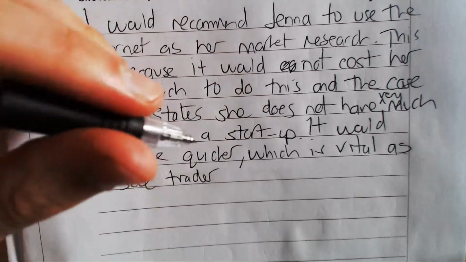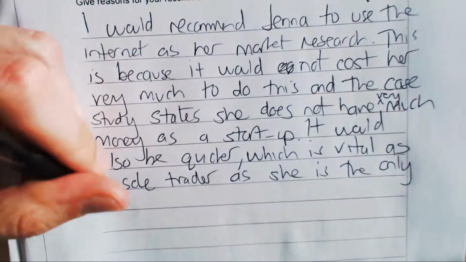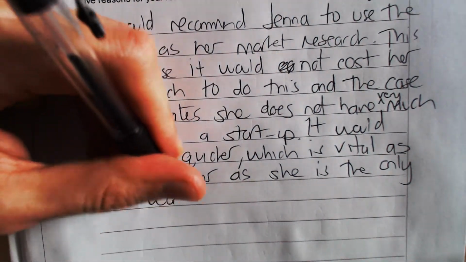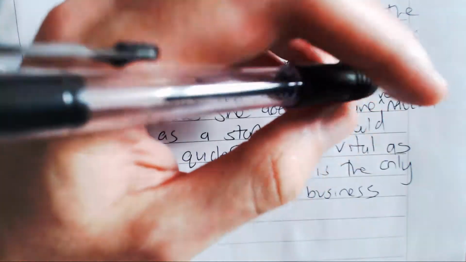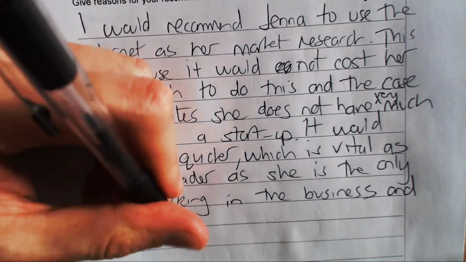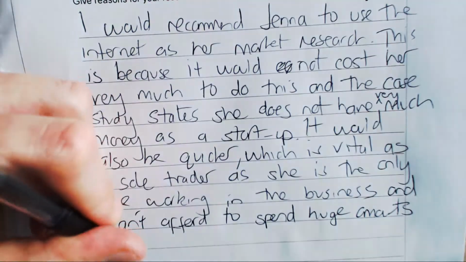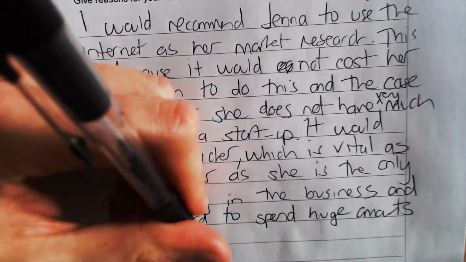There's their reference to the case study, as she is the only one working in the business and can't afford to spend huge amounts of time on research.